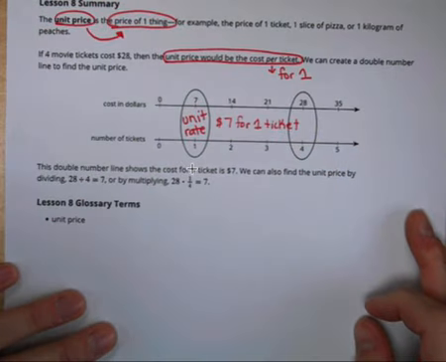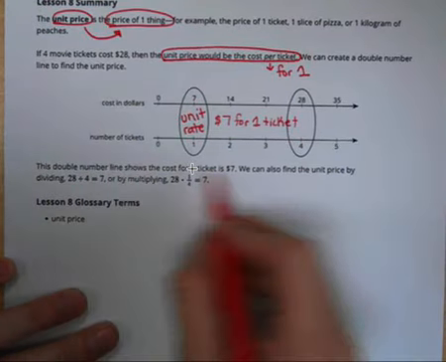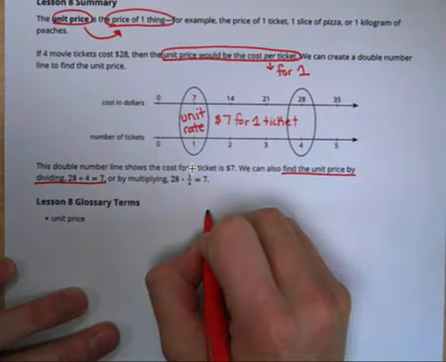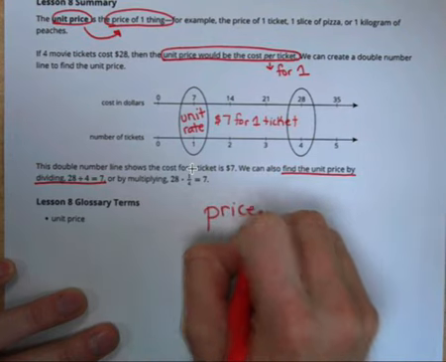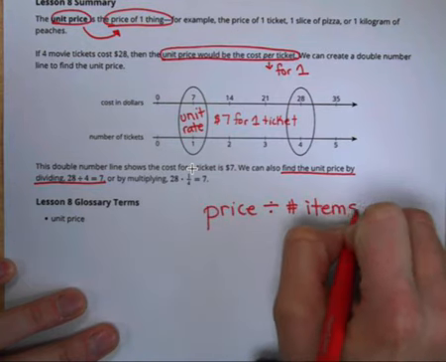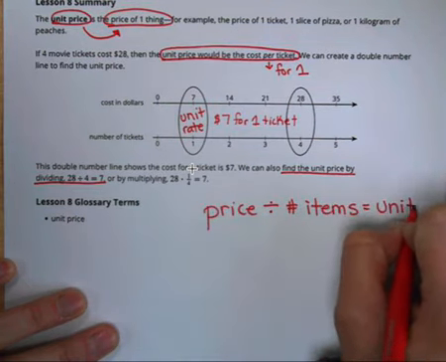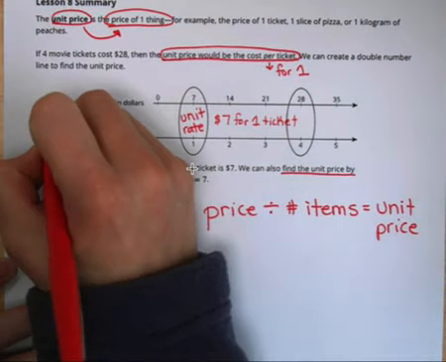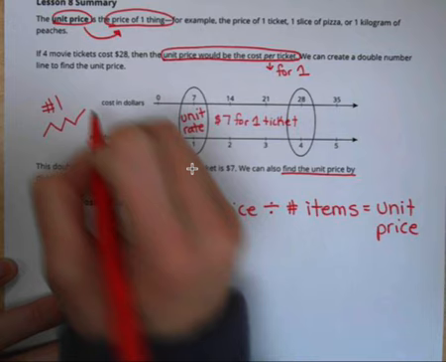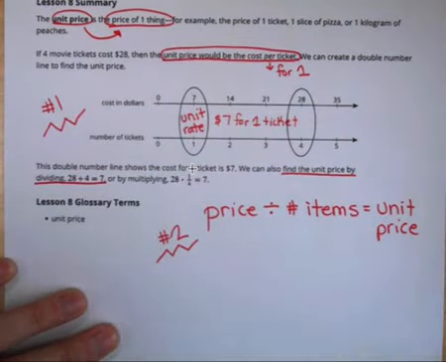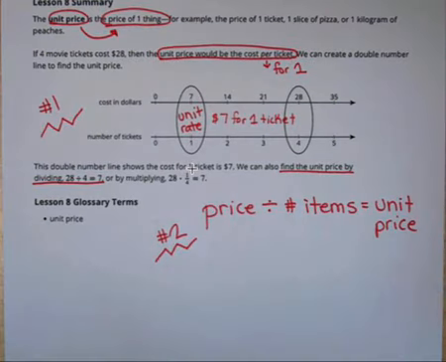We also learned a shortcut today that we can find unit price by dividing. We take price divided by number of items to find the unit price. So you have 2 strategies. Strategy number 1, double number line, or number 2, you can use the equation. It's totally up to you. Both are correct. You just need to make a decision on which one makes more sense to you.